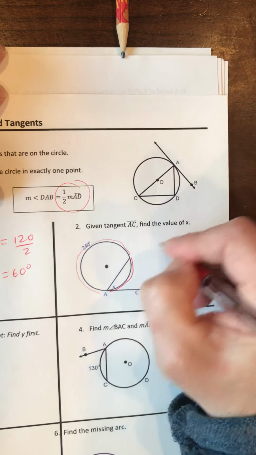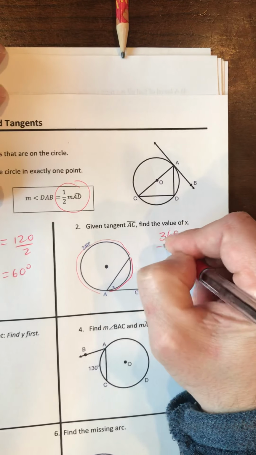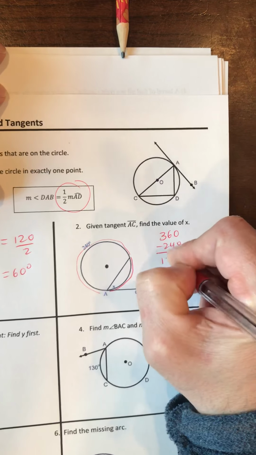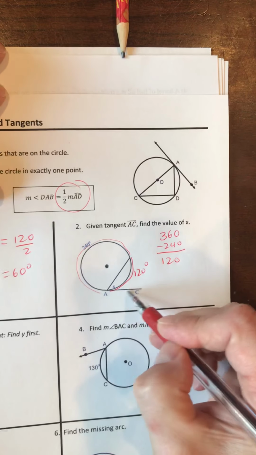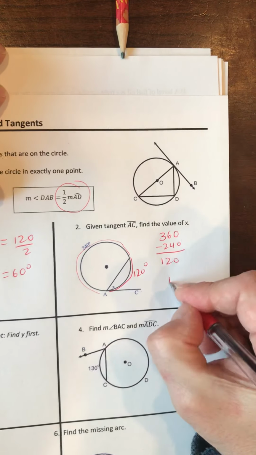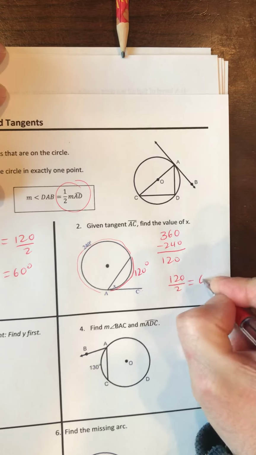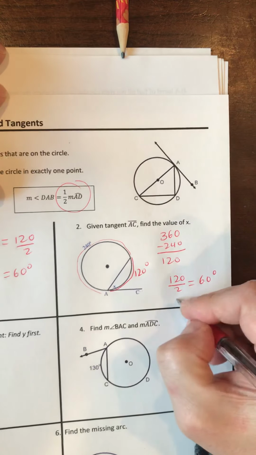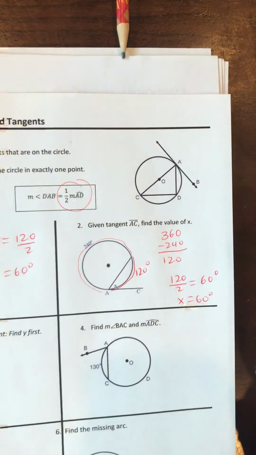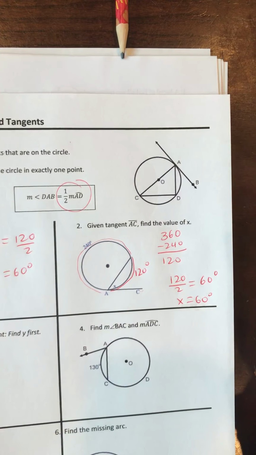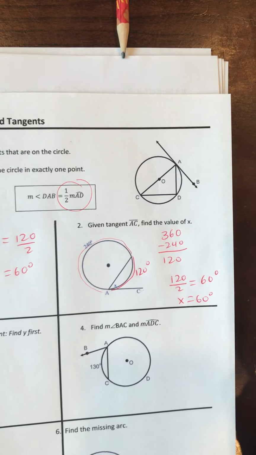So this arc here is just 360 minus 240, which is 120. And then angle X is just going to be half of that arc. 120 divided by 2, 60 degrees. That's basically this whole lesson, just stuff like that.